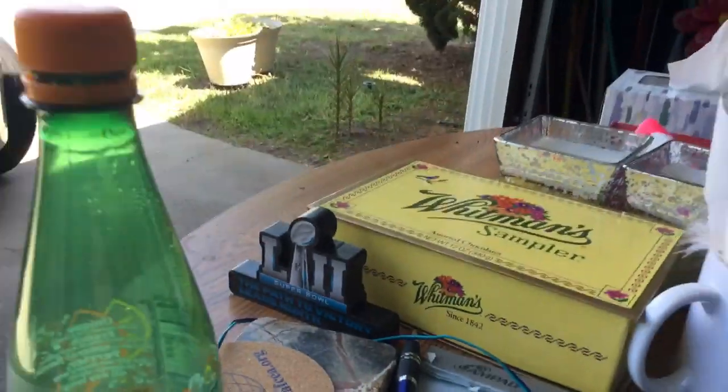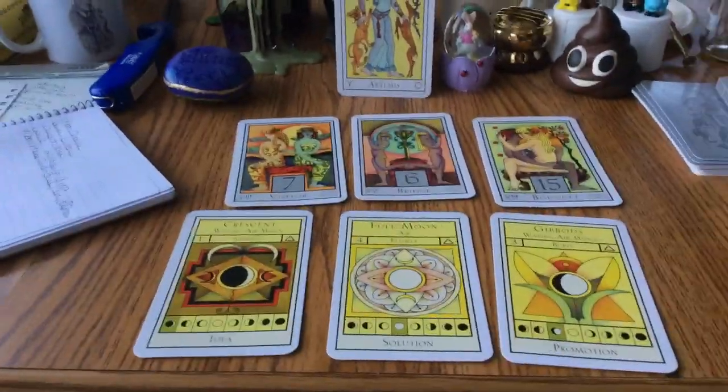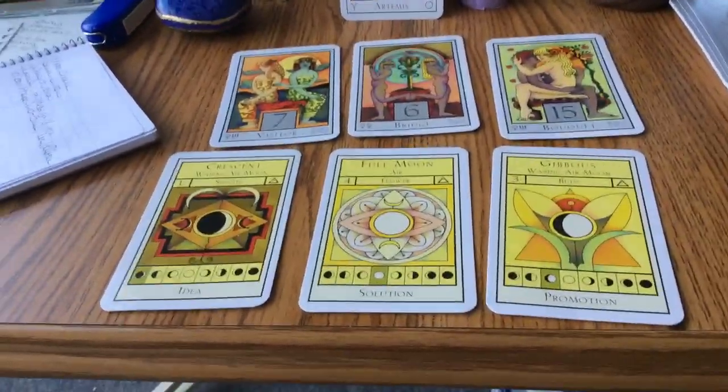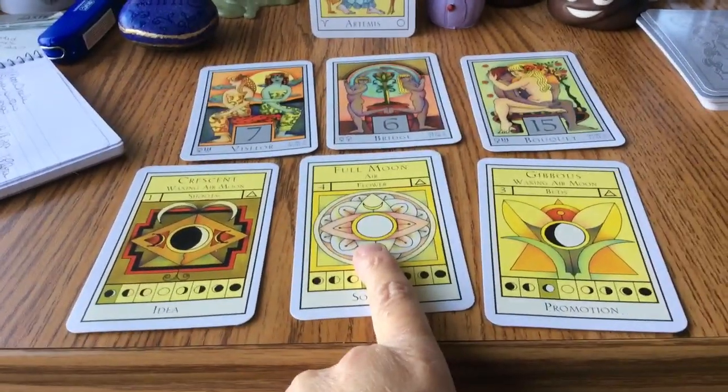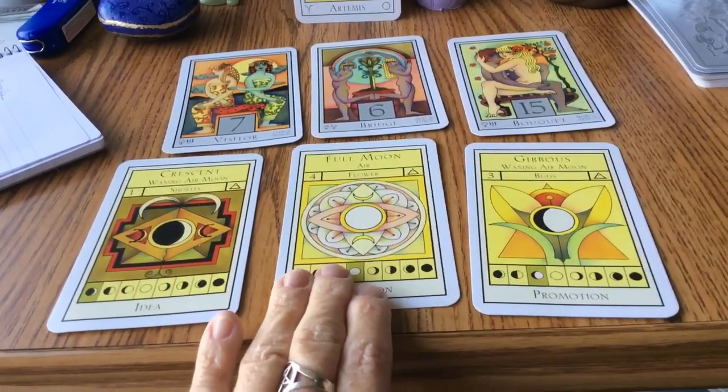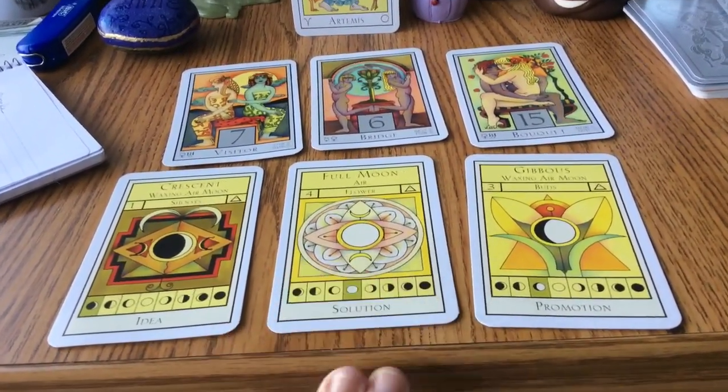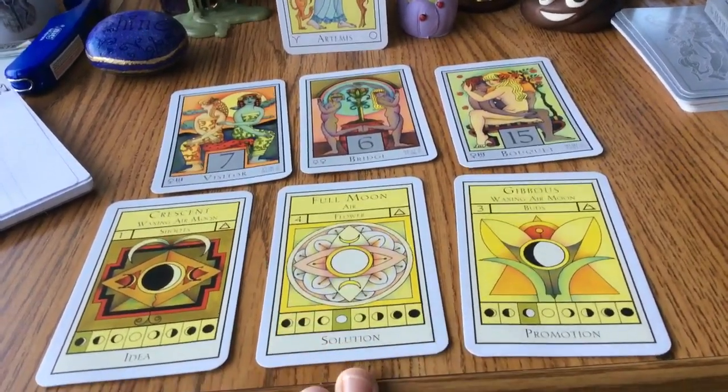Quite something. So, I'm going to sum up, but I'm going to go back to my spread here, okay? Here we go, back to the table. All right. So, again, this is today's moon phase card, because we just had the full moon last night. And this is what I'm doing.